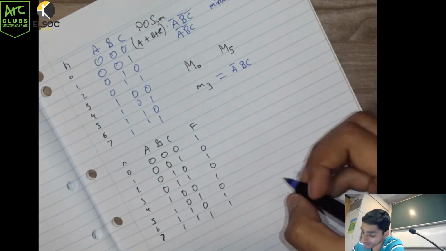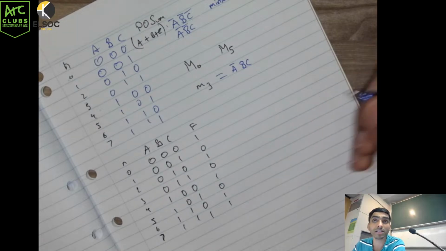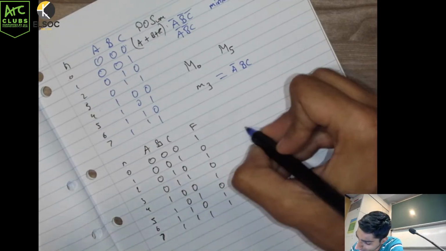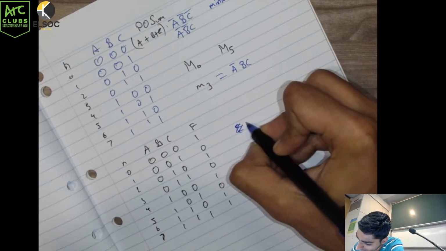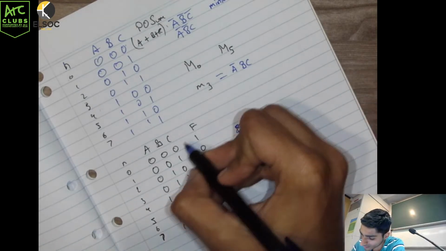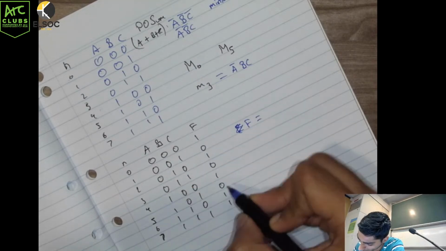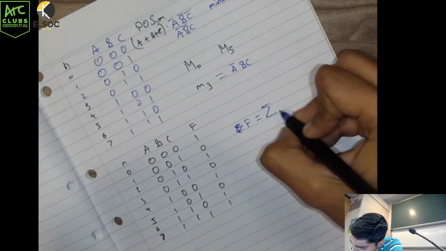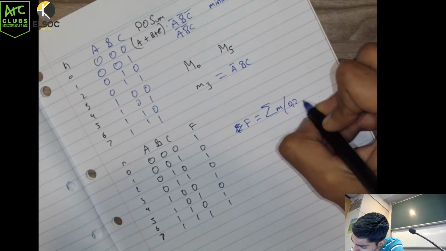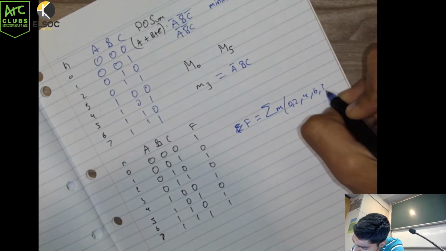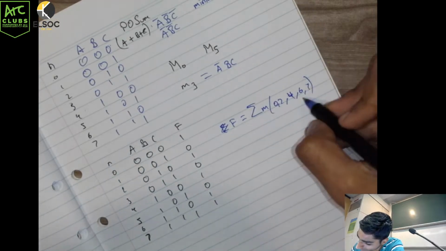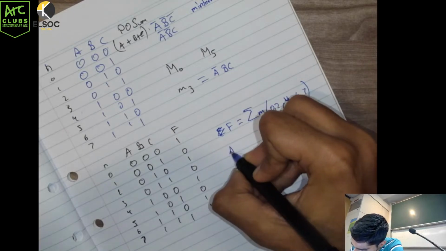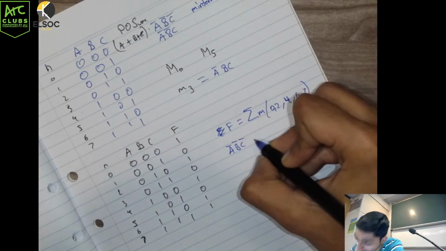To represent this function as a sum of minterms or a sum of products, what we do is we notice that f is the sum of minterms 0, 2, 4, 6, and 7. So we can write that as the sum of minterms 0, 2, 4, 6, 7. And when we expand that out, we get minterm 0 is A naught, B naught, C naught.